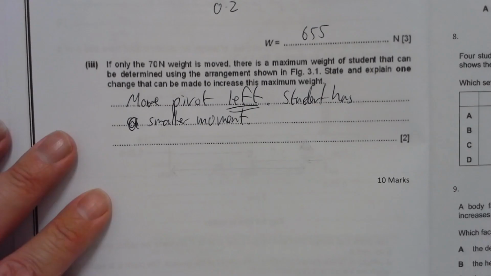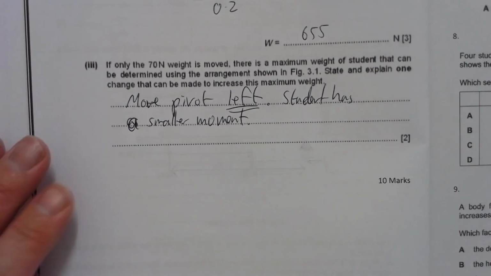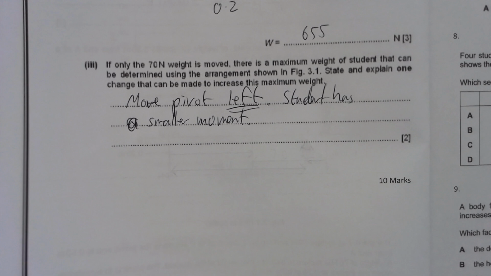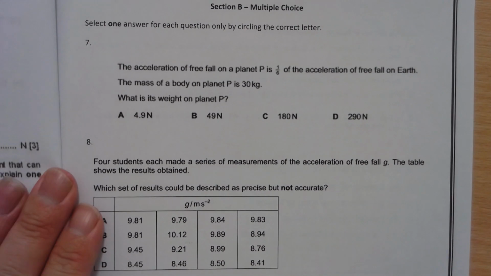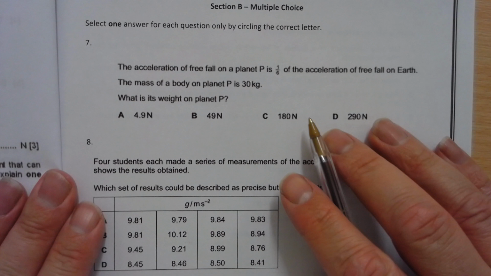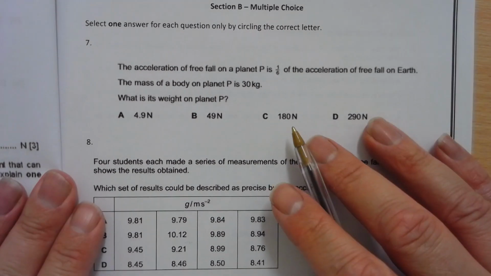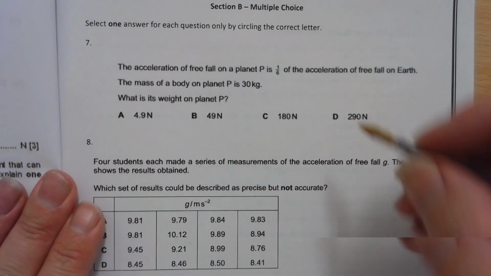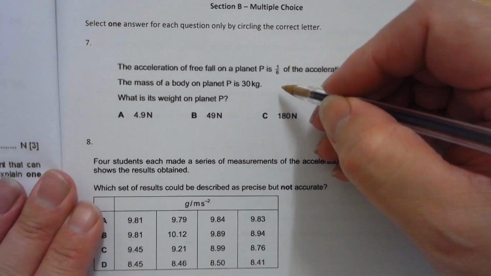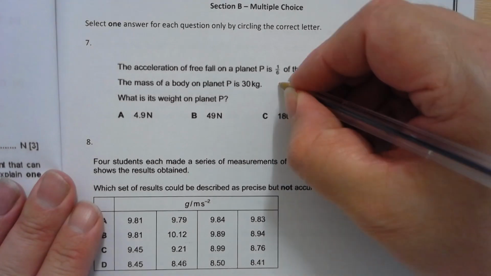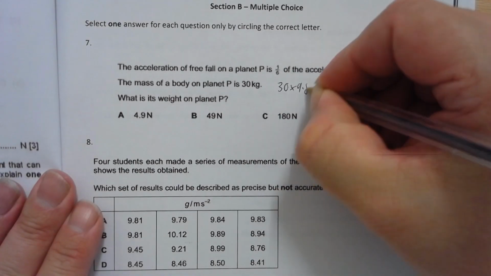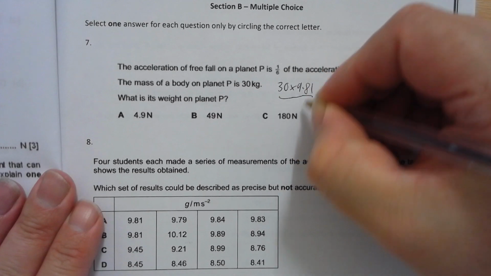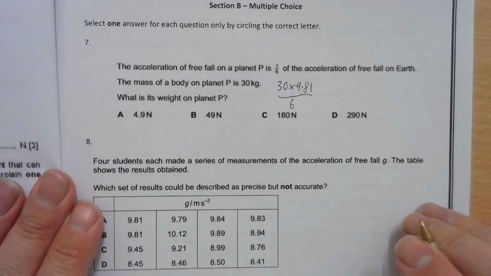That'll do nicely. So then we've got to multiple choice. So multiple choice is fairly simple. We've got the acceleration of free fall on a planet is 1/6 of what it is on Earth. So the mass of the body on the planet is 30 kilograms. So in other words, anything's going to weigh a sixth of what it weighs on Earth. So its weight is 30 times 9.81 divided by 6, because it'll be 1/6 of that. It's going to give you 49.